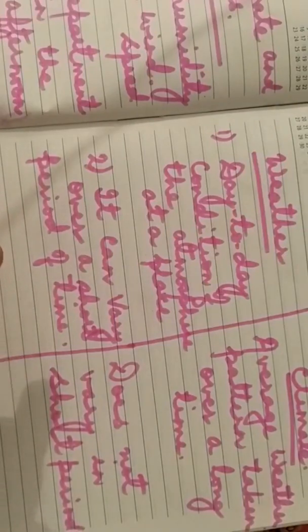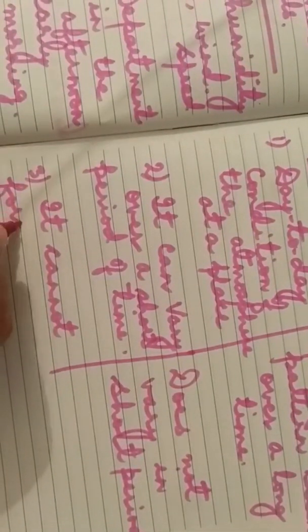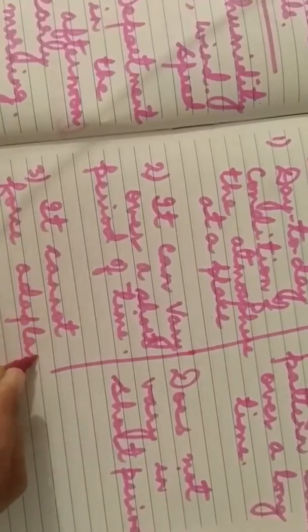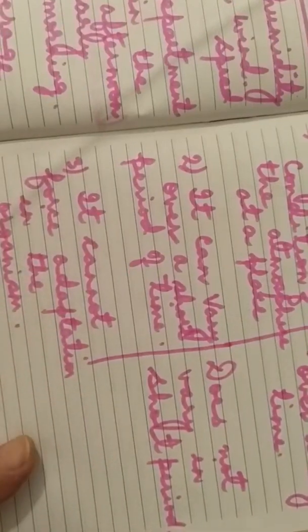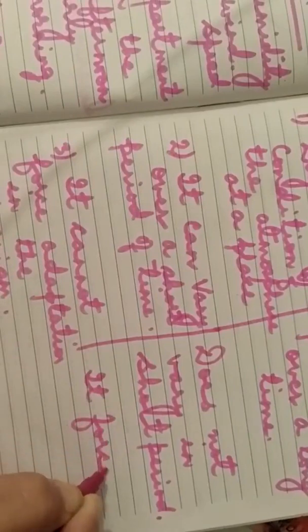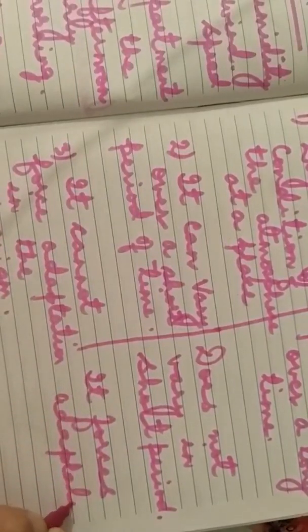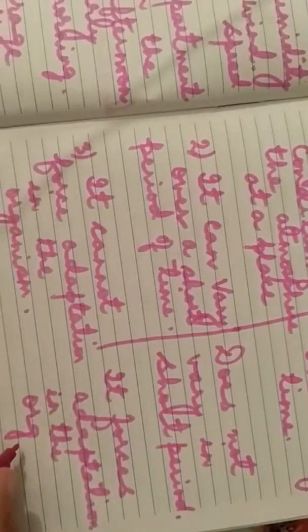Then what is the next difference? Weather cannot force adaptation in the organism. You will learn now what is adaptation. Whereas in case of climate, it forces adaptation in the organisms.